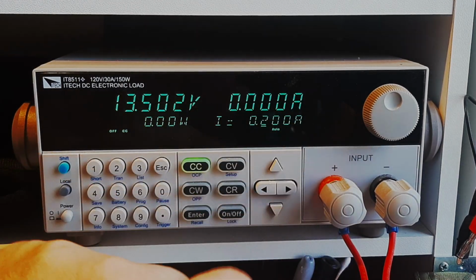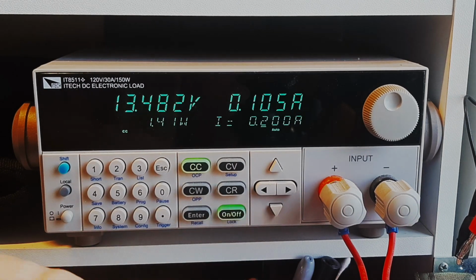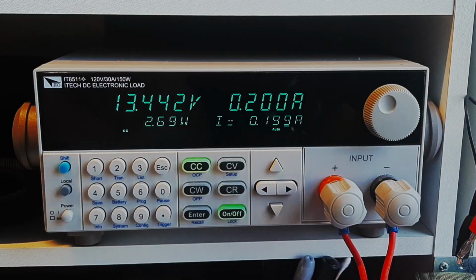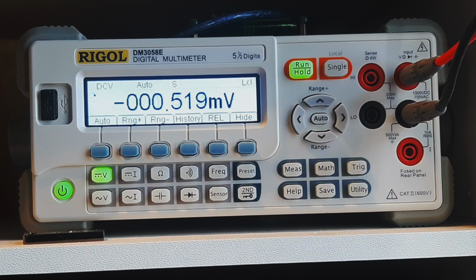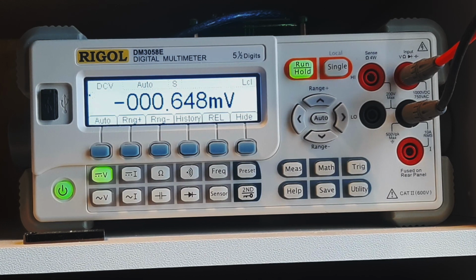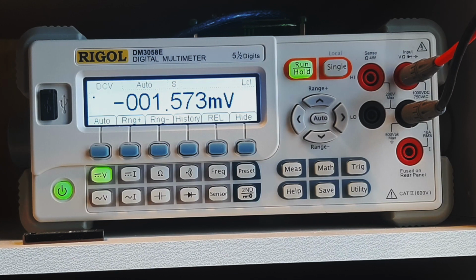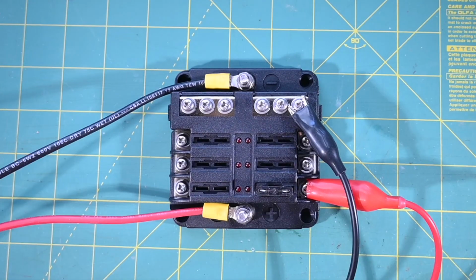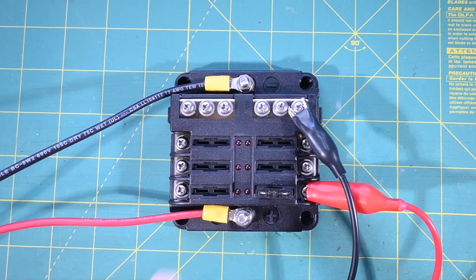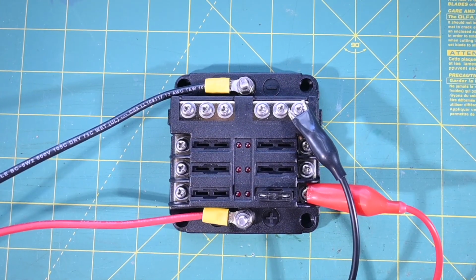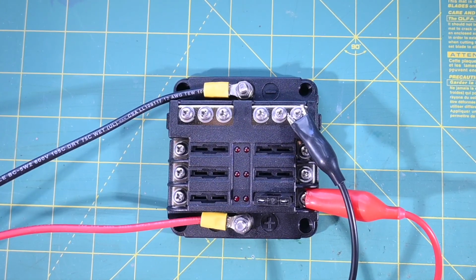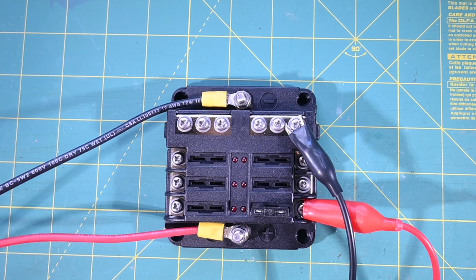I've set it up for 200 milliamperes and turn the load on to get exactly 200 milliamps. And I'm going to use my Rigol Precision Bench multimeter, which is far more accurate, and we'll use that to measure the voltage across the fuse. And I'm replicating the fuse panel in the RV with this mini fuse panel. And all I have to do now is measure across the fuse.